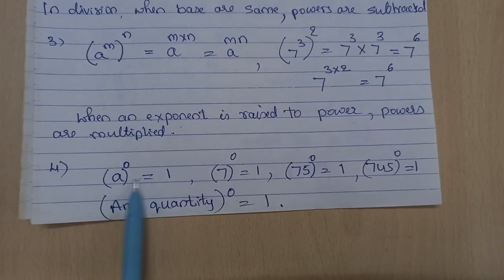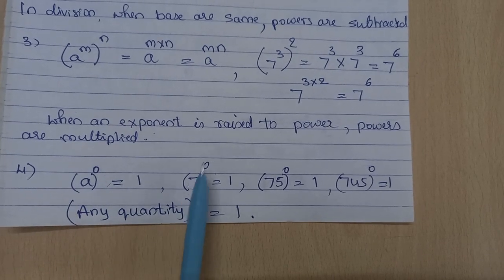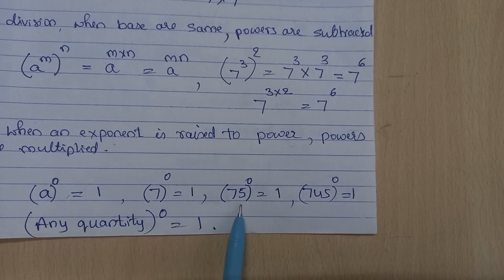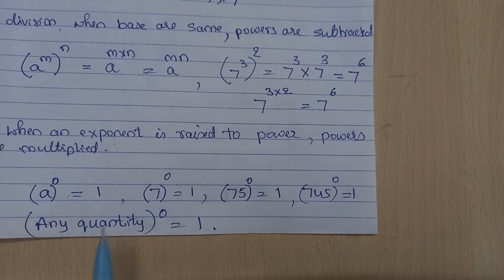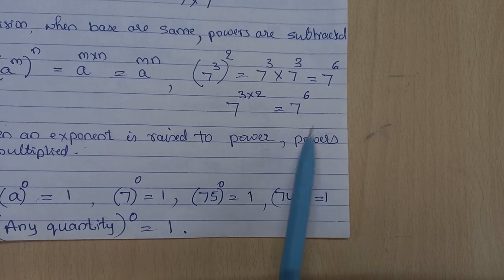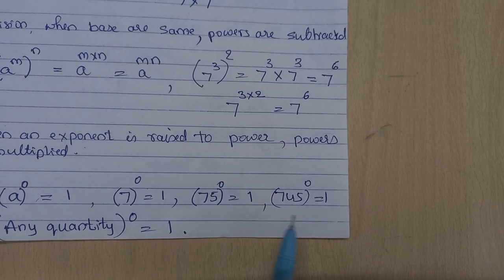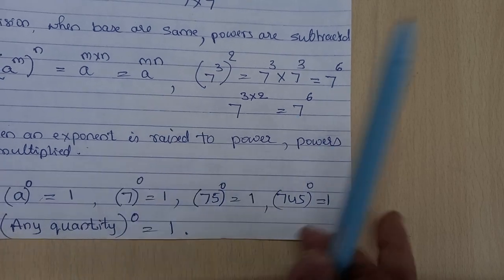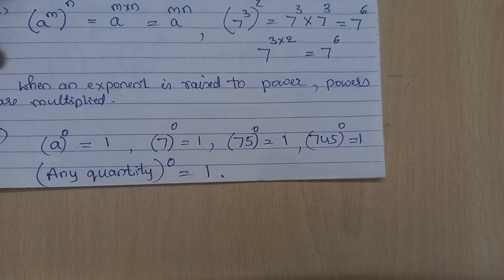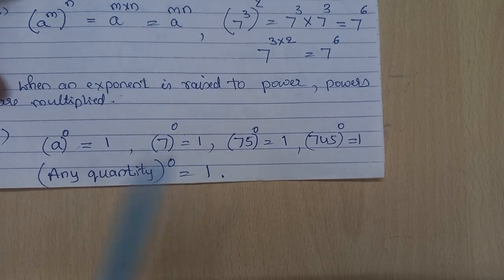A to the power 0 is equal to 1. For example, 7 to the power 0 is equal to 1. Take any number, 75 to the power 0 is 1. Take another number, 745 raised to the power 0. The value is always 1. It is defined, and you will learn in your next classes how we can prove it also. So any quantity to the power 0 is equal to 1.